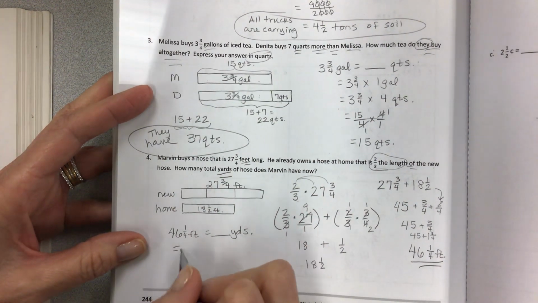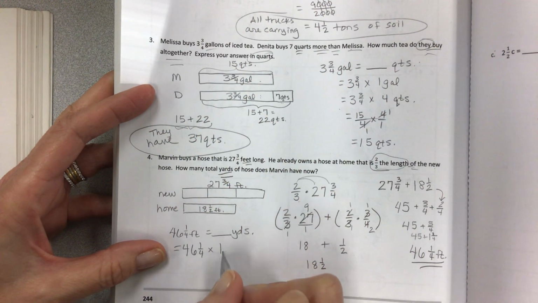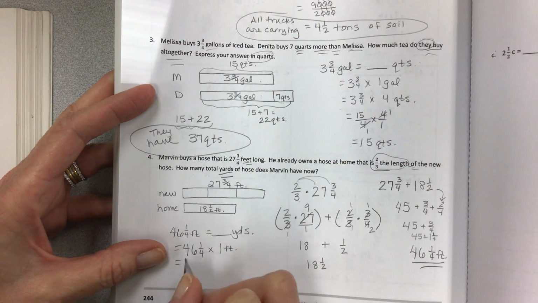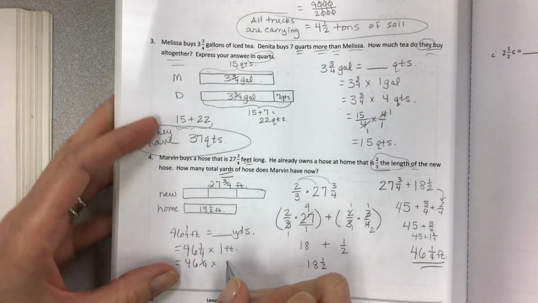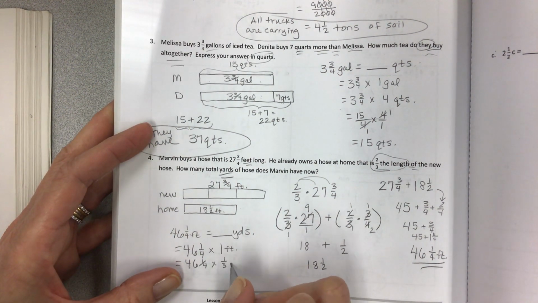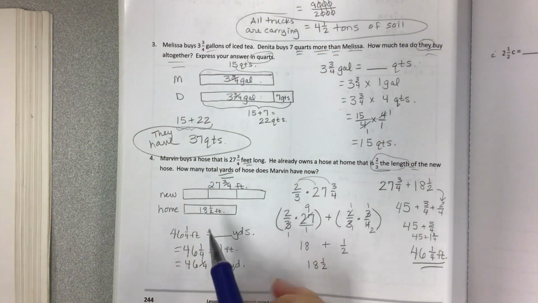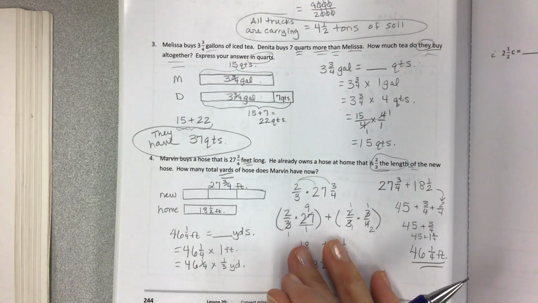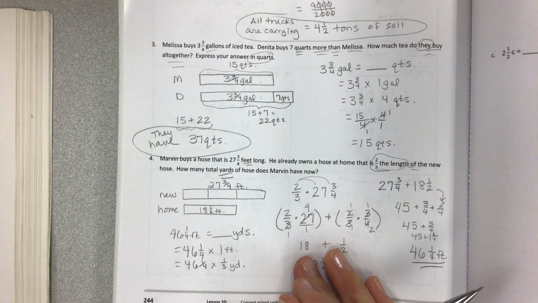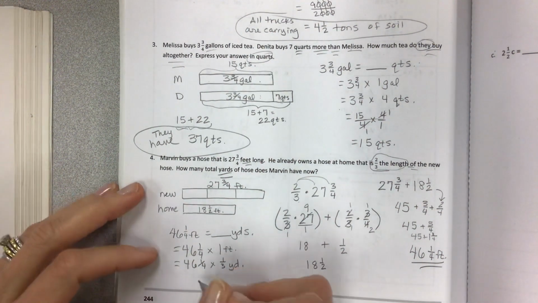Okay, a couple things here. 46 1/4, couple different ways you can go about it, times 1 foot. 46 1/4. And 1 foot is 1/3 of a yard. So again, kind of like I did here, break out the whole number and the fractions.